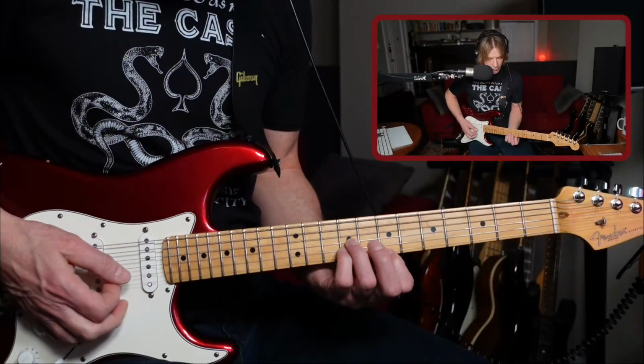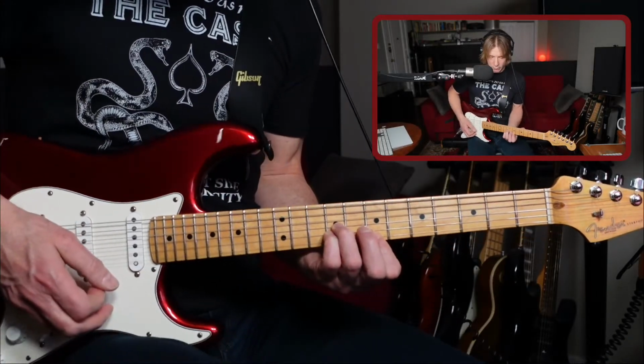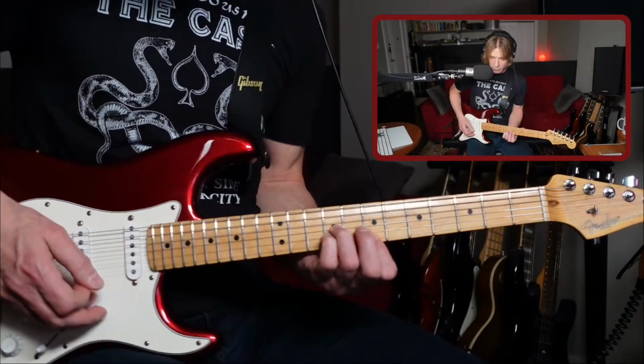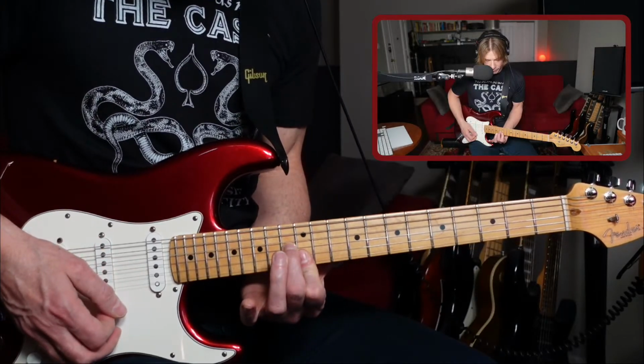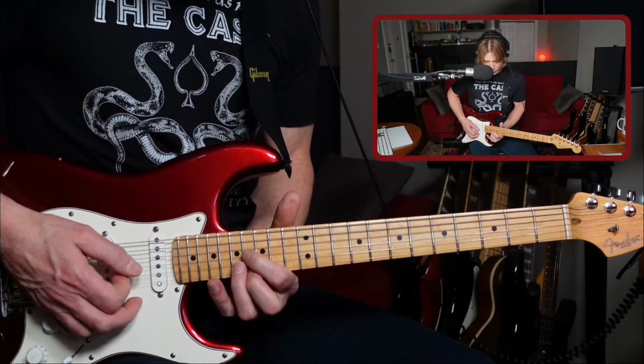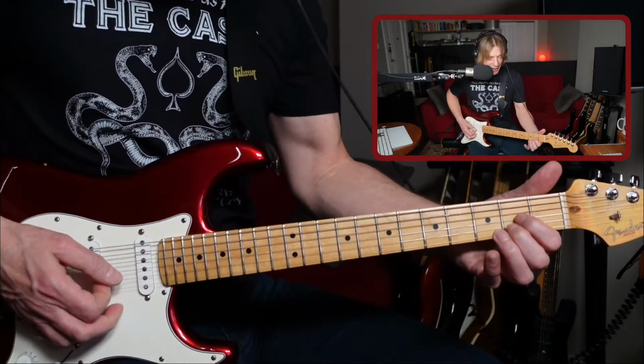It's the same thing in all the keys. Once you know these shapes, the 3 shapes, it's all the same. I mean, it's a beautiful, beautiful thing. I use the same 3 shapes: the root version, the first inversion, and the second inversion. Same thing I've been doing in A the whole time.